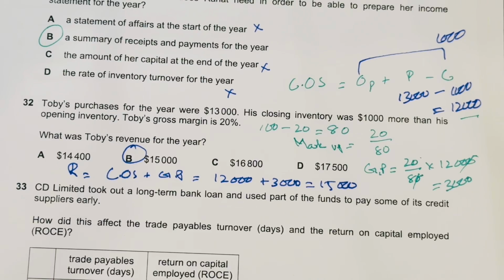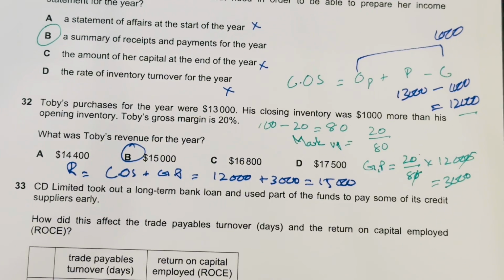After calculating cost of sale, we calculated markup from the gross margin. How did we calculate the markup? By taking the difference of 100 minus 20, which is 80, then dividing the given margin, 20 by 80. This is our markup value. Then we multiplied the markup value by the cost of sale to get the gross profit. After calculating gross profit, we added it to the cost of sale, and got the required answer for the revenue.